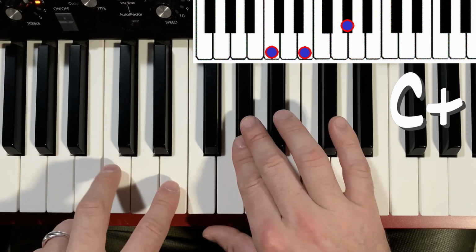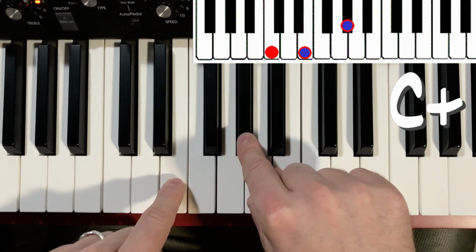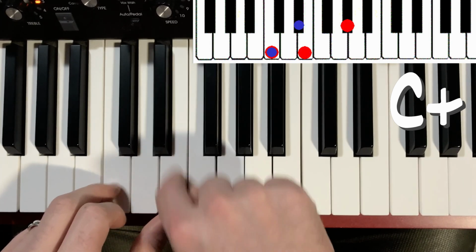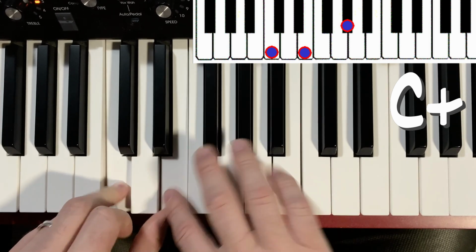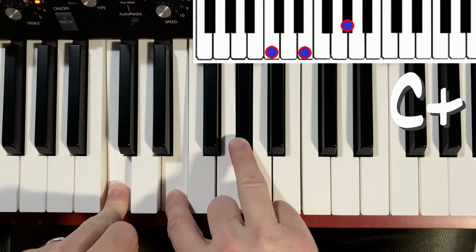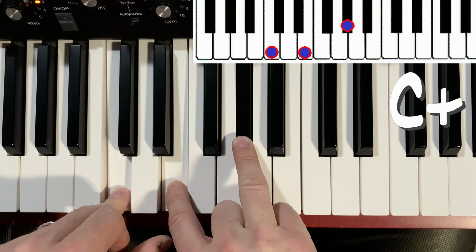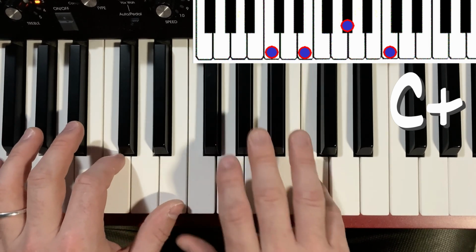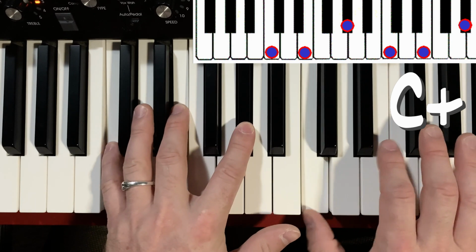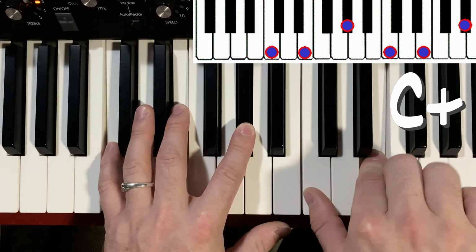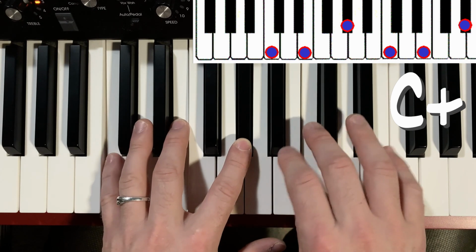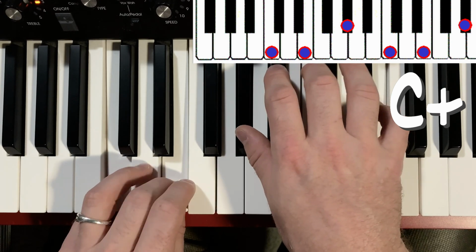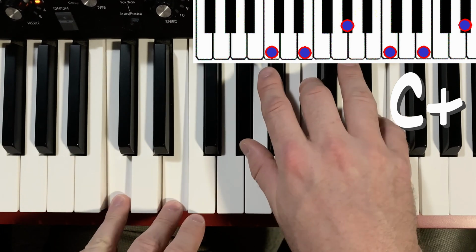Okay, now we got a major third and a major third. 4 half steps and 4 half steps. C augmented triad. A little more rare than the other 3, but very cool sounding also. Kind of spacey sounding. Maybe the aliens are showing up or something.